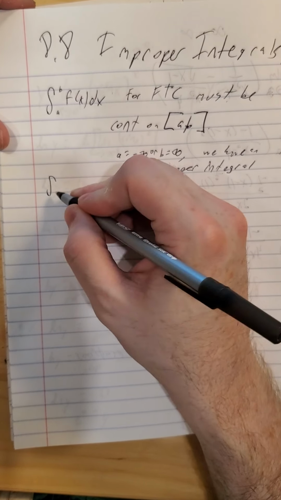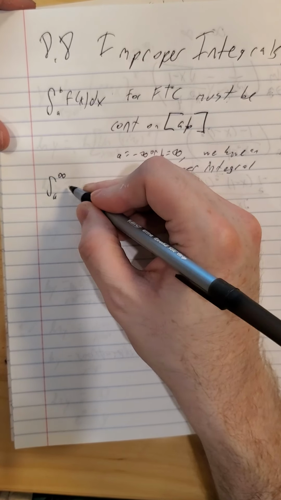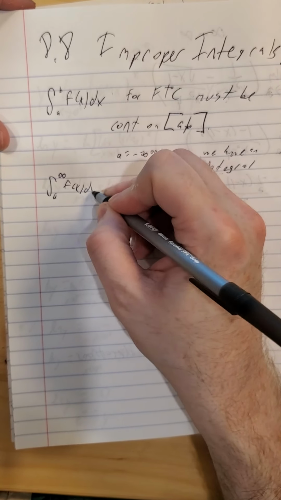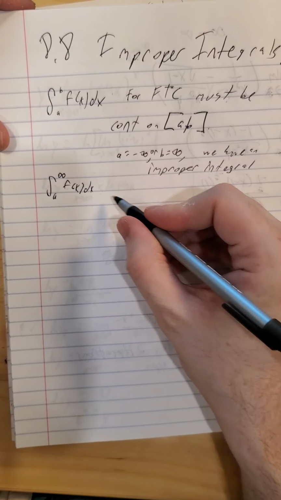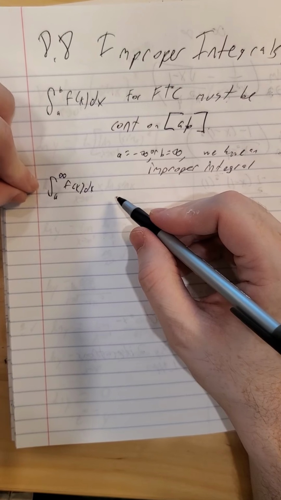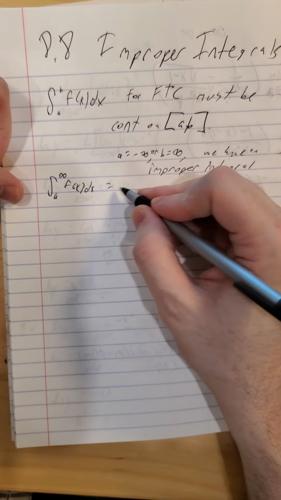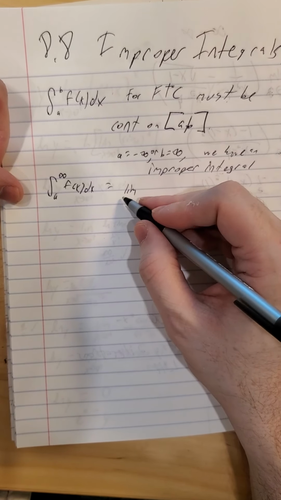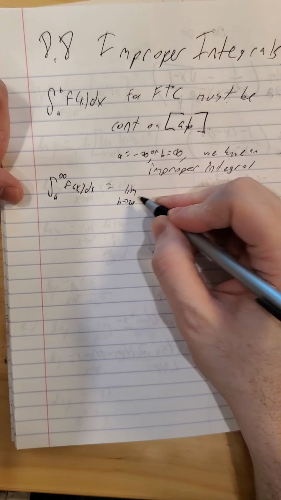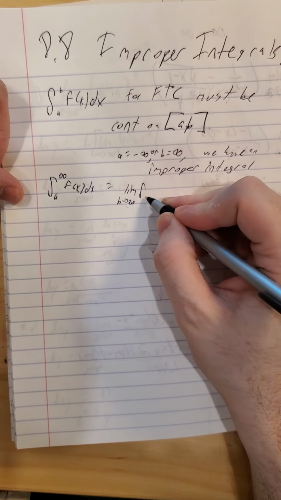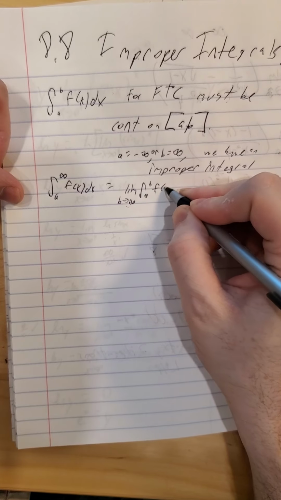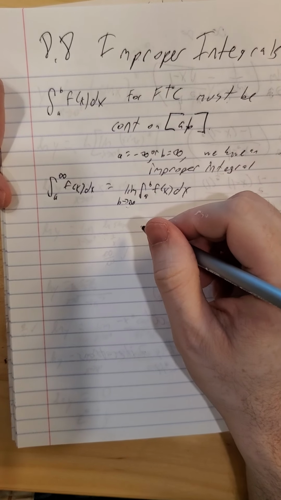If we have the integral from, say, a to infinity of f of x dx, and we would still like to find that area, we can simply take the limit as b approaches infinity of the integral from a to b of f of x dx.